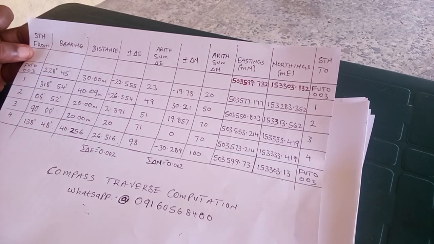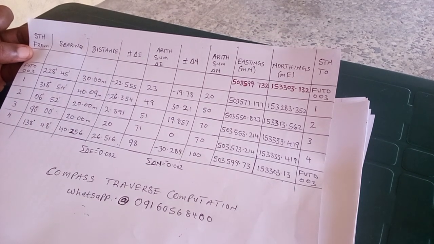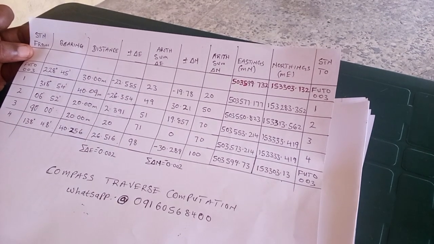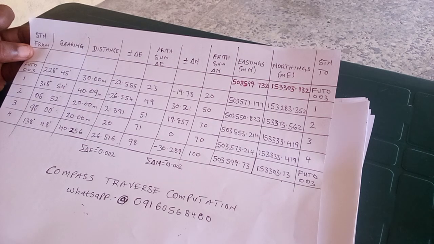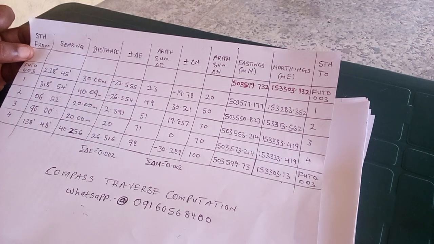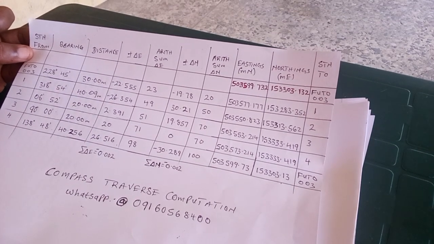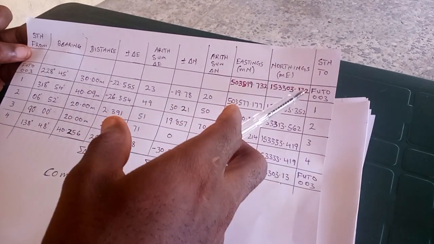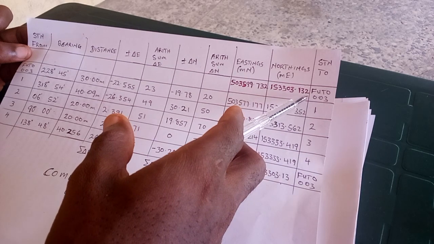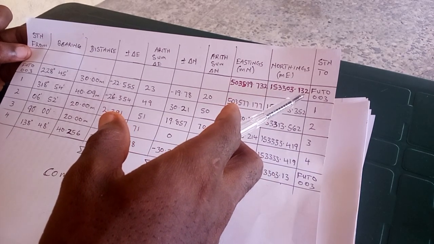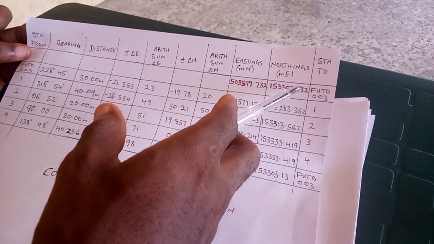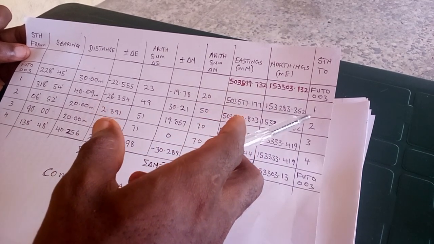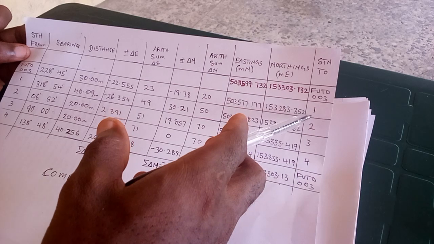You only connect to just one control. You don't need to connect to two controls or three controls. Just one control is enough for compass traversing. Having gone on site with your compass, you are to be on a control, a known point. Then you take the bearing to your first station, which is station one in this case.